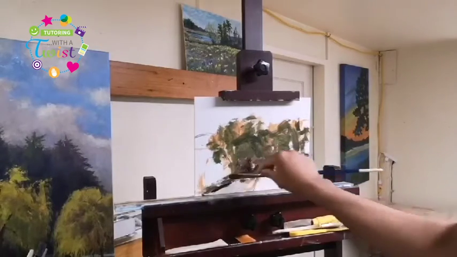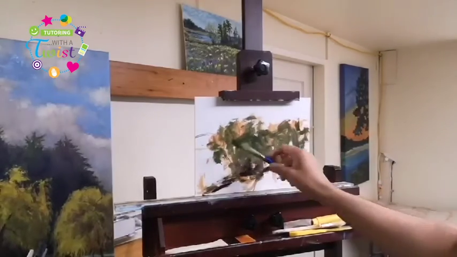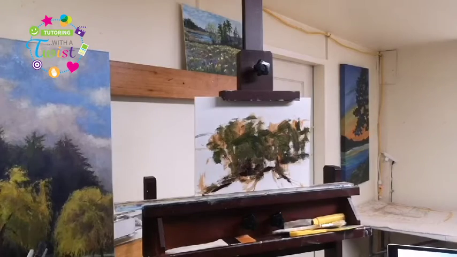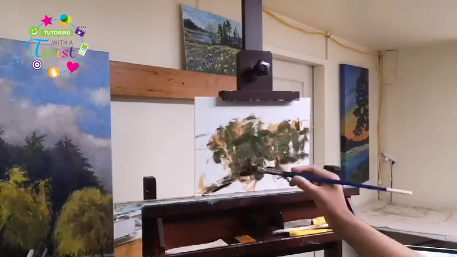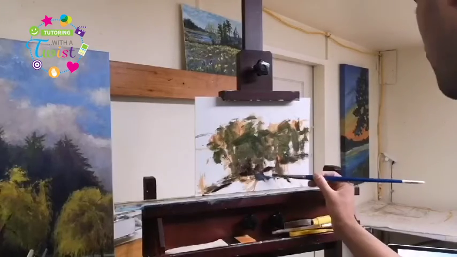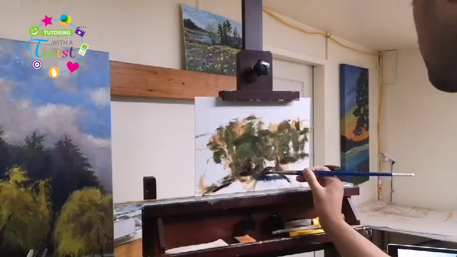Some trees here. Now here comes the shadow region. Shadow is really slightly warm and blue in color. So this is what I see here.